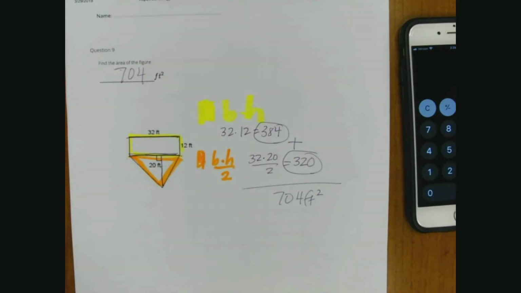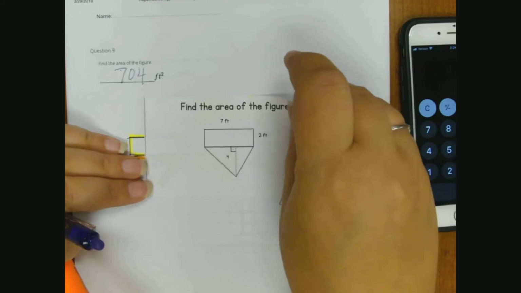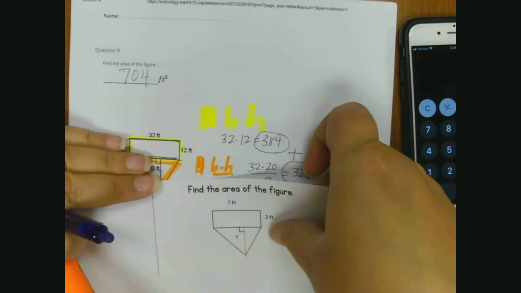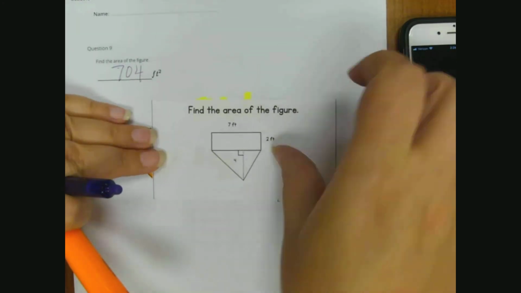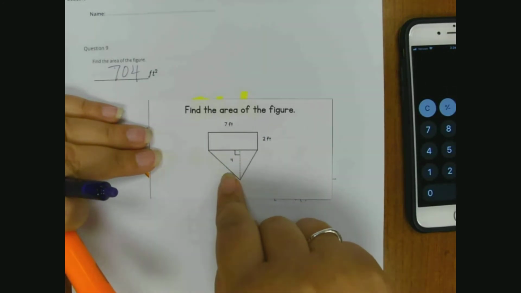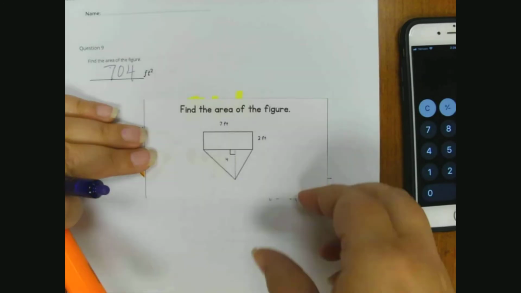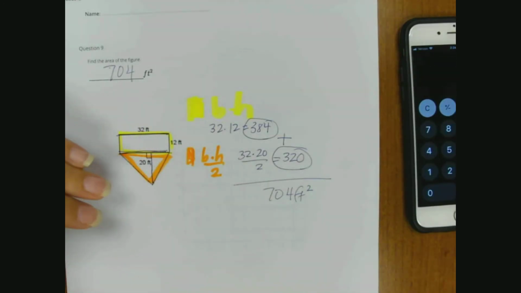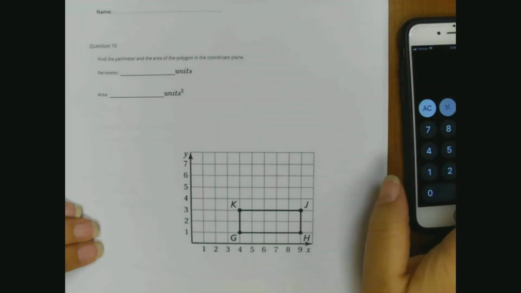Okay, if you missed that one, this is the exact same figure. It just has different dimensions. So instead of the 32, 12, and 20, it's 7, 2, and 4. Okay, so find the area of this figure, make sure you add them together at the end, and then move along. Okay, we're on to question number 10.